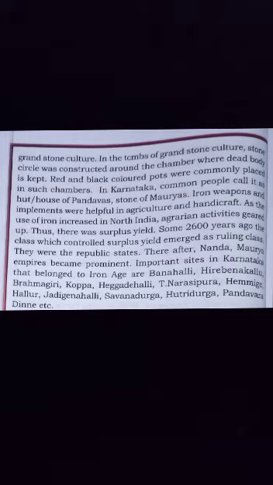Important sites in Karnataka that belong to the Iron Age are Banahalli, Hairebenakallu, Brahmagiri, Koppa, Heggadahalli, T. Narasipura, Hemmige, Hallur, Jagdinahalli, Savanadurga, Hatri Durga, and Pandavara Dinne. So all these are the places where you find sites in Karnataka which witness the Iron Stone Age.